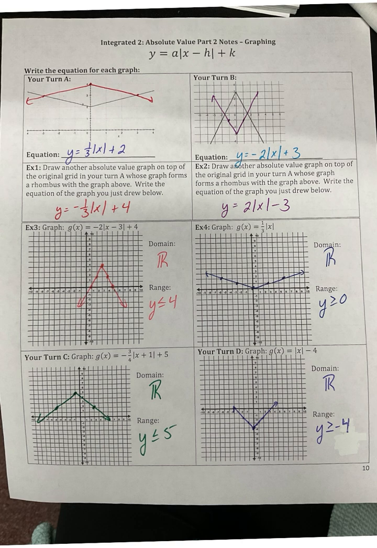to draw the graph. So our basic form is y equals a times the absolute value of x minus h plus k. And just like yesterday, a acts as your slope, sort of, because it goes both directions to form a V instead of just a straight line. The h gives you the x value for your vertex, and the k gives you the y value for your vertex.